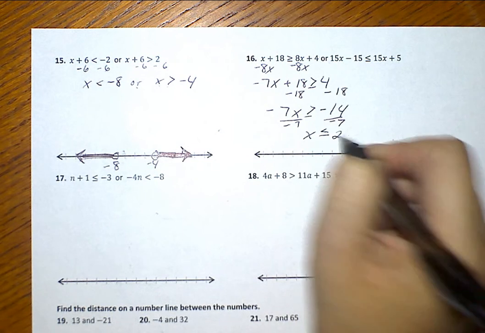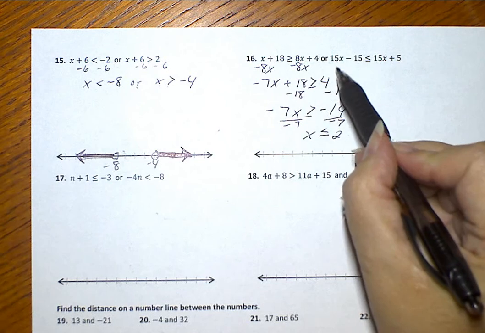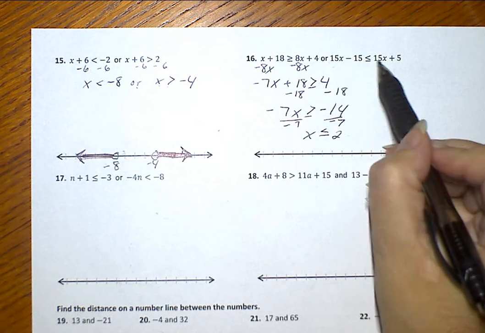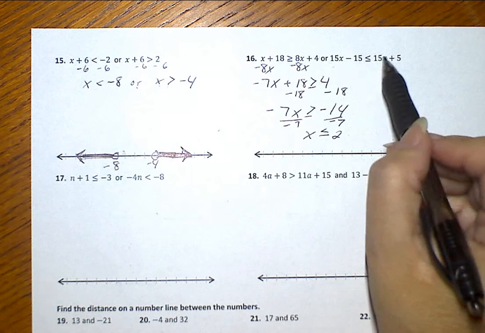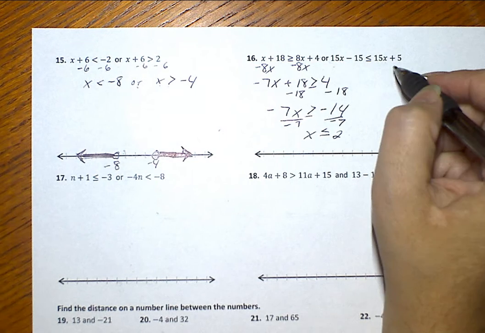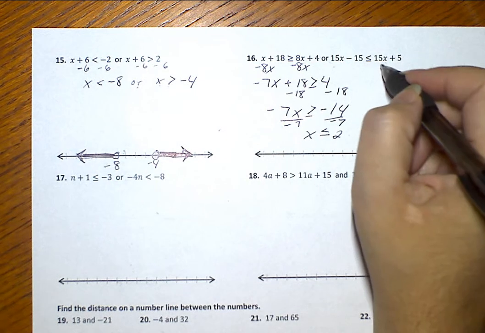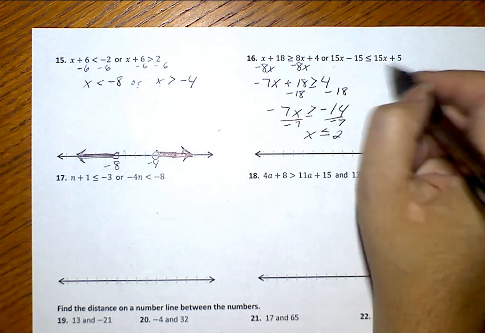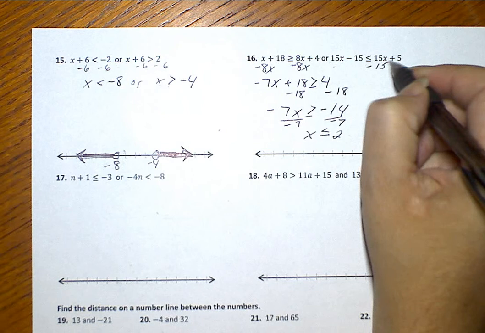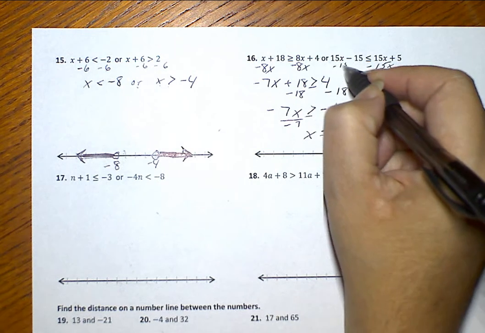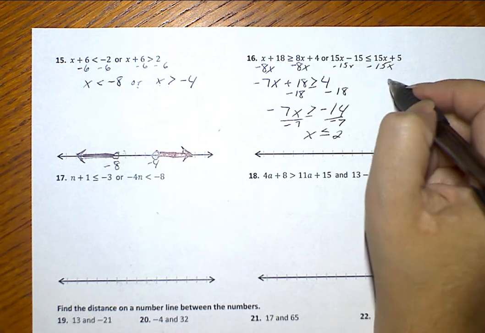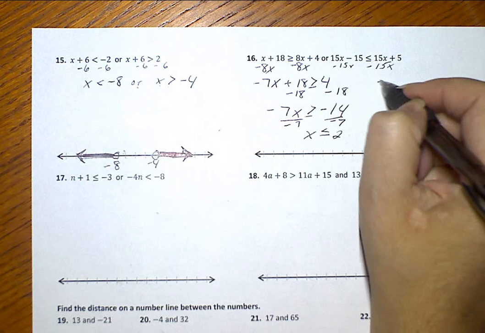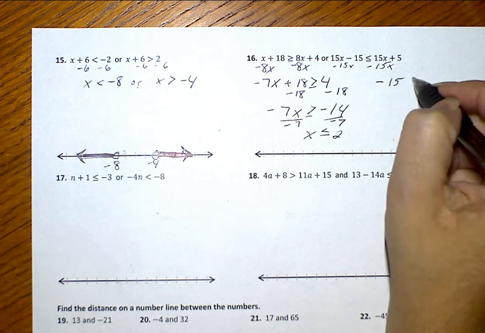Over here, we have x's on both sides. So we're going to subtract 15x from both sides, and we're going to get negative 15 is less than or equal to 5.